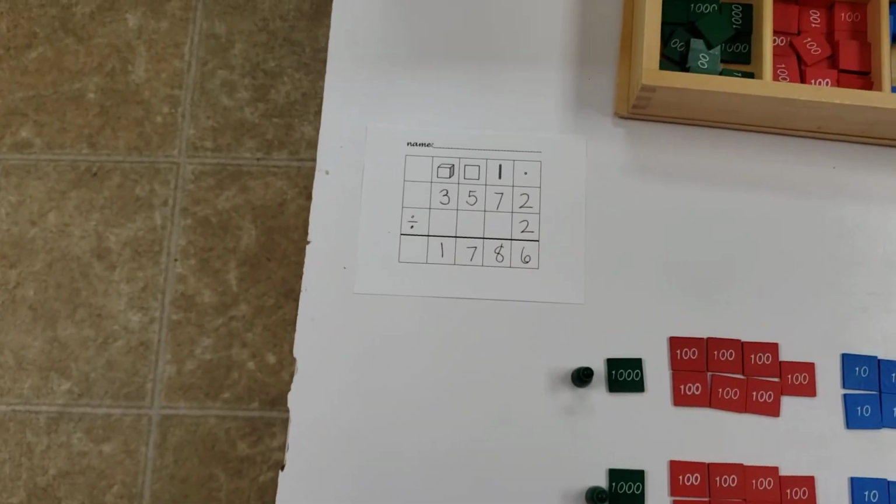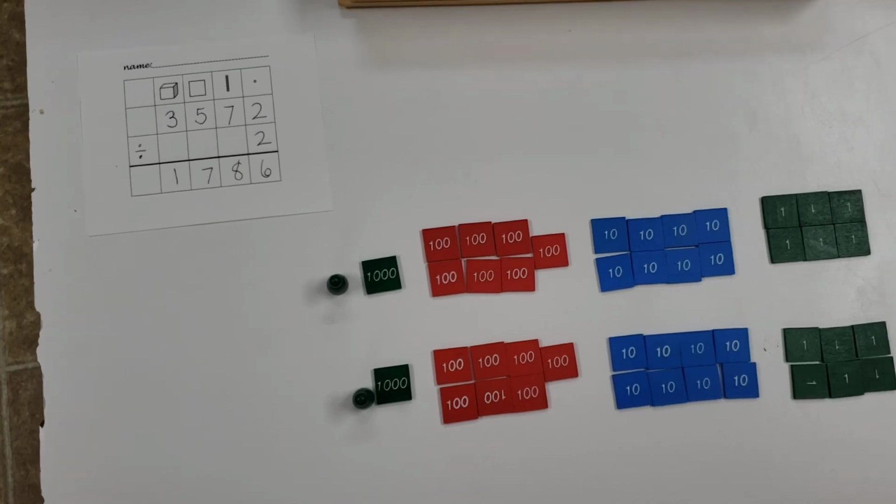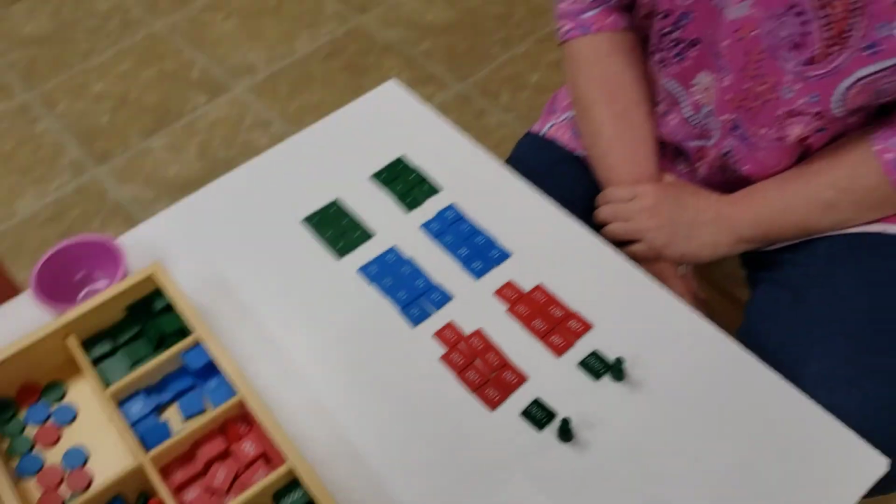And so that is how to do division with the Montessori Stamp Game. If you have any questions, please give me a call. Thank you.